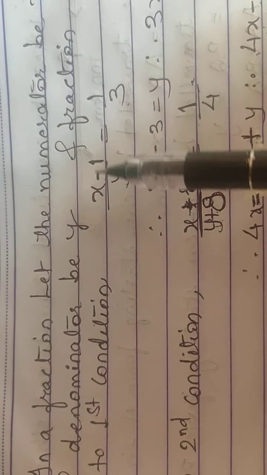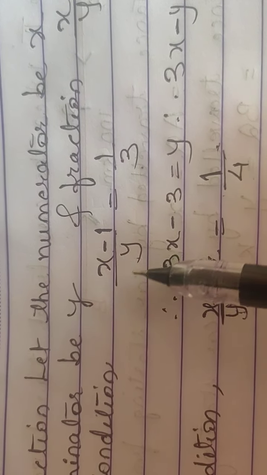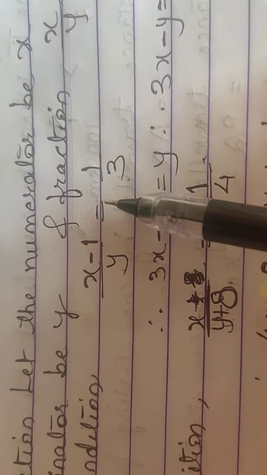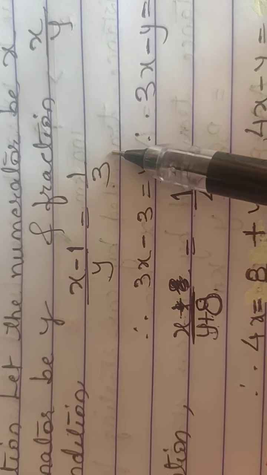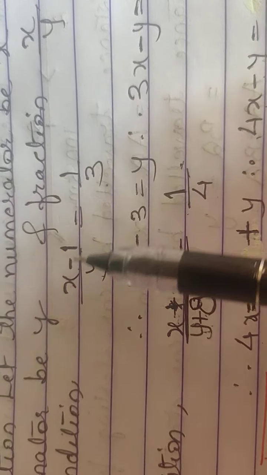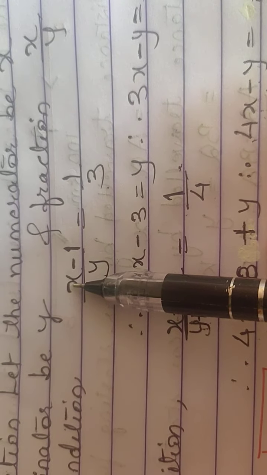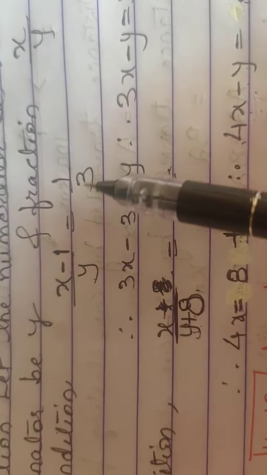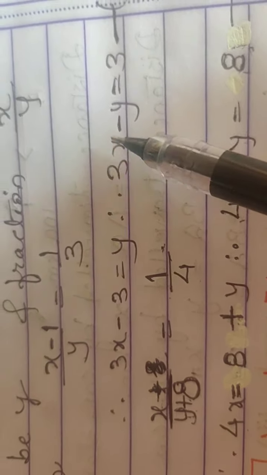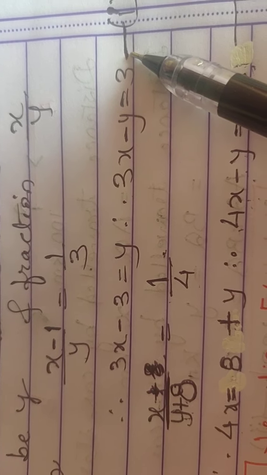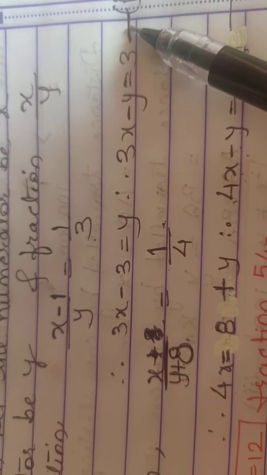Now in the first condition, it is given that the numerator is reduced by 1. So x minus 1 upon y is equal to 1 by 3. When the numerator is reduced by 1, the fraction becomes 1 by 3. By cross multiplication, it is 3x minus 3 is equal to y. So 3x minus y is equal to 3.